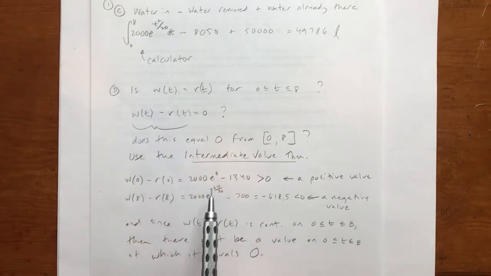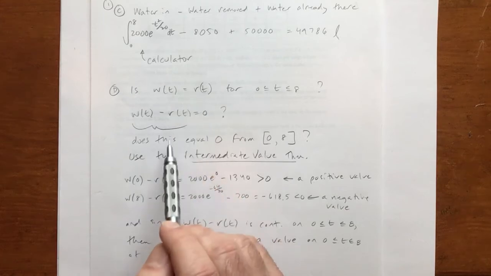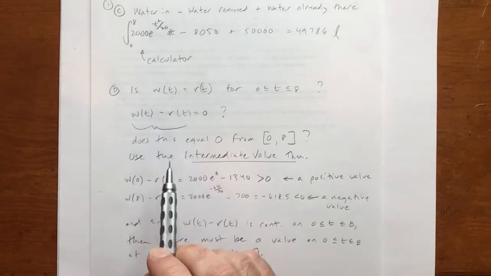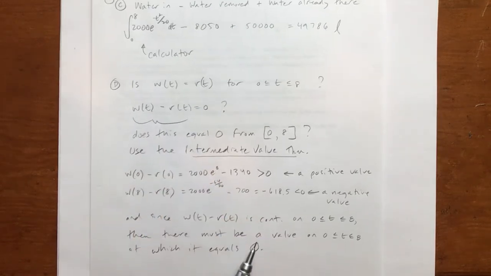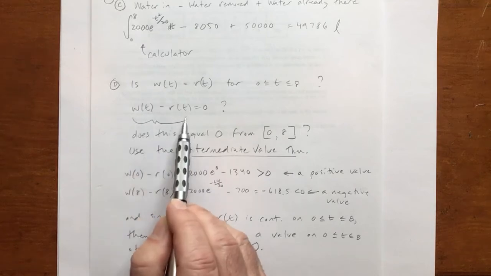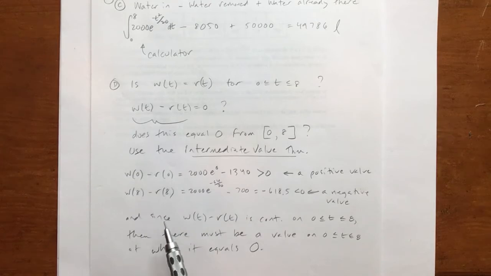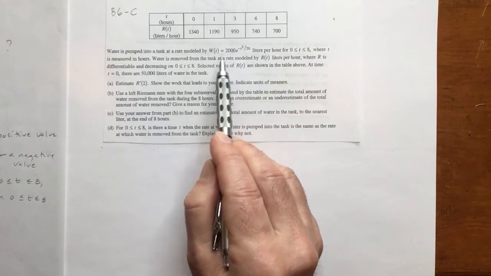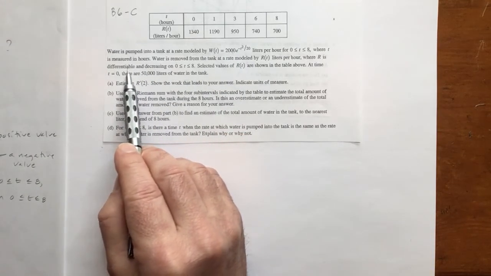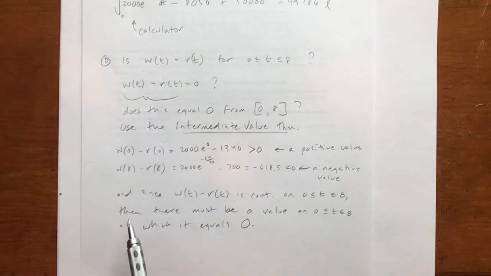These two rates. So I'm trying to solve this, and I don't have enough information to find it because I don't know all the values of R of t. But what I do know is this. If I subtract, then I get another problem. So I have a new function here, and I'm being asked from 0 to 8, is it ever equal to 0? And this would be a continuous function on 0 to 8, and since R is differentiable, it would also be continuous from 0 to 8. And so this is a continuous function.